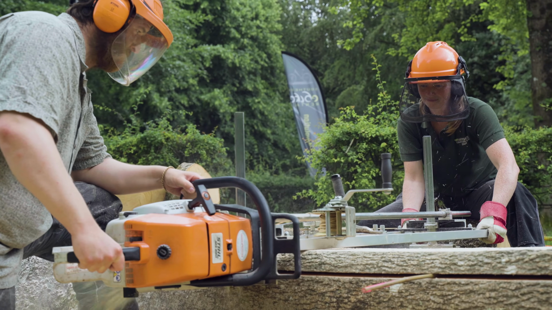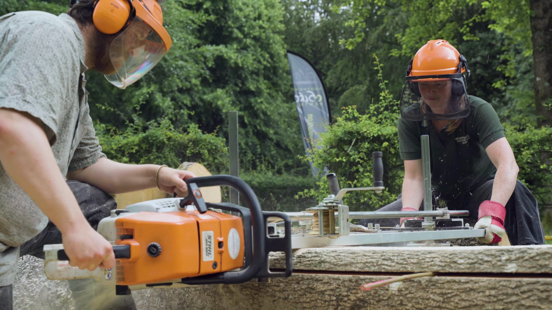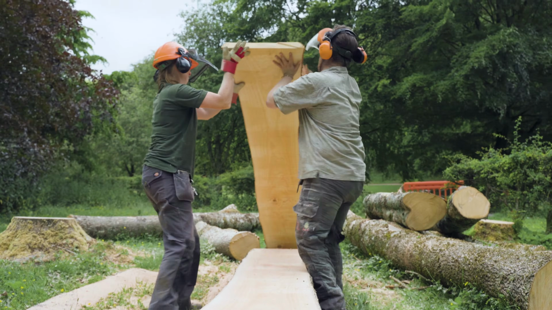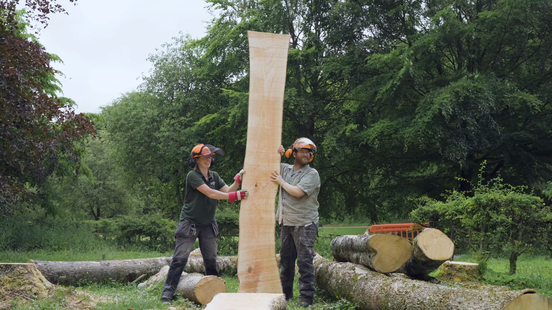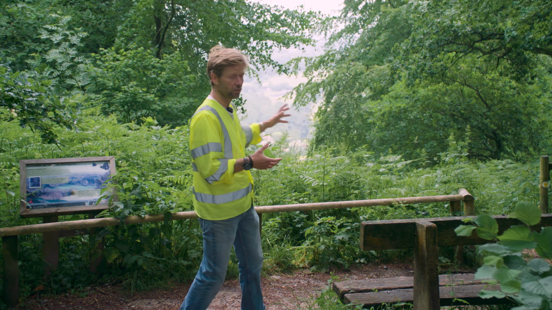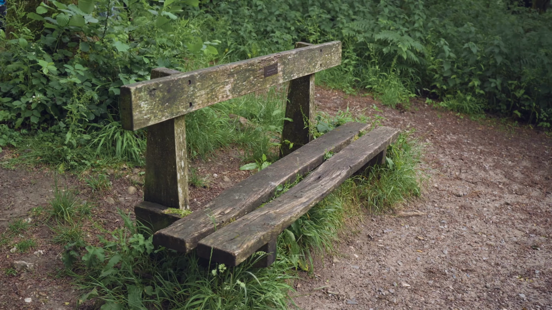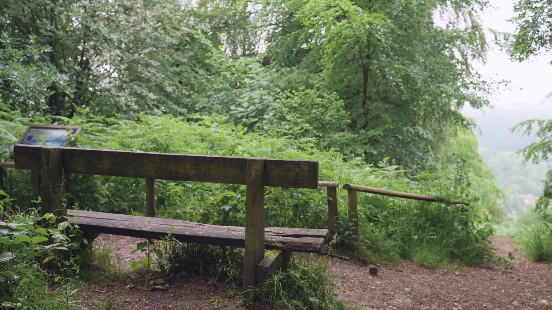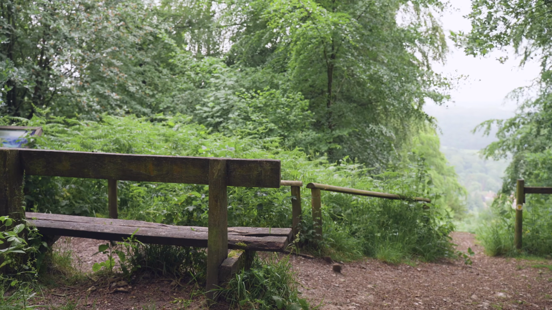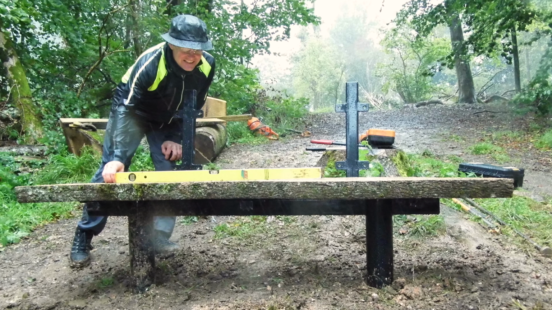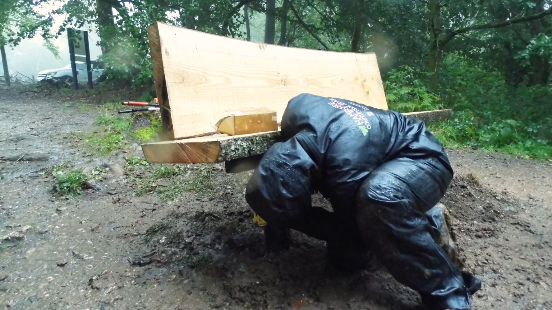Some of the logs that we've processed during this operation are going to be milled into planks, which are going to come and replace this lovely bench. So we're up here on the shoulder of the mountain on Ashford Hangers. This bench is a bit worse for wear, so it needs replacing, and it's good that we're using the timber from the source, very, very local, and it's going to a very good use.